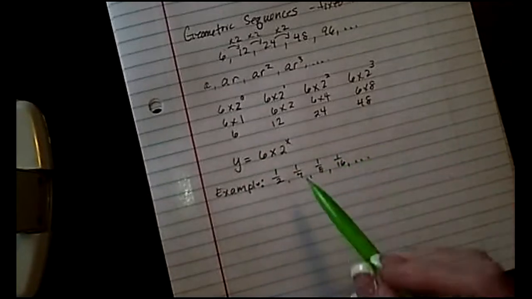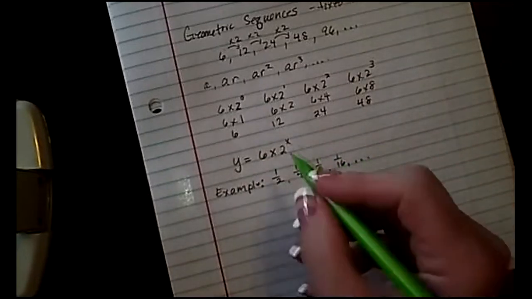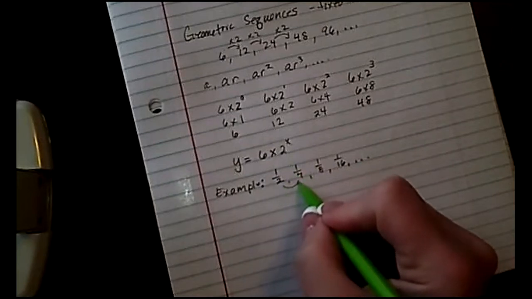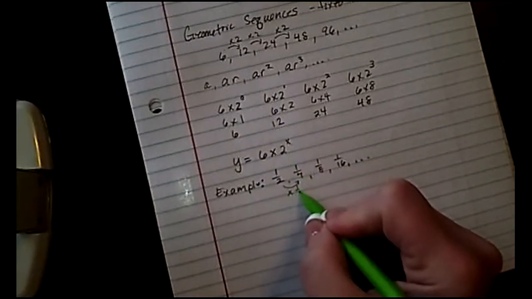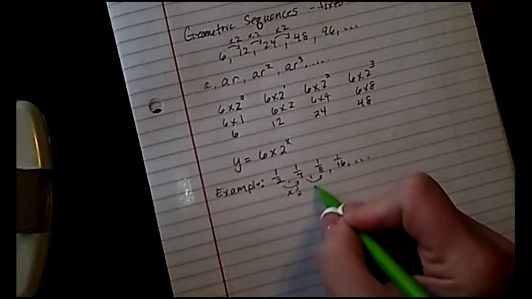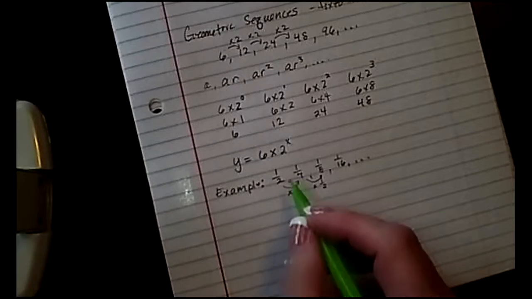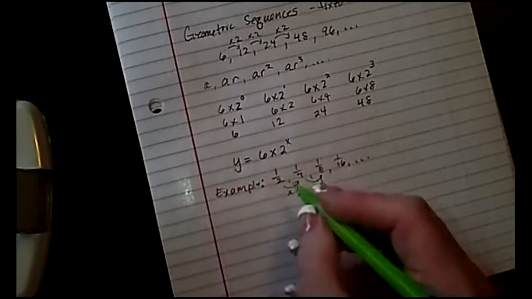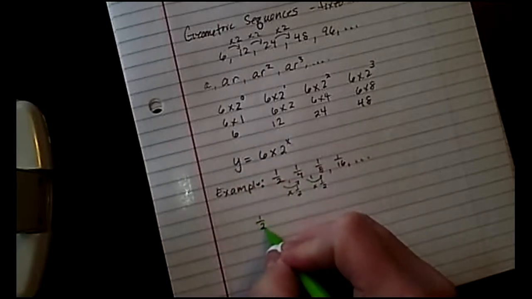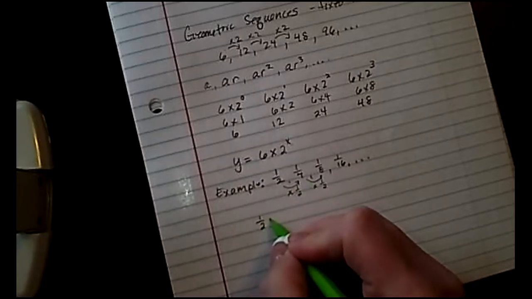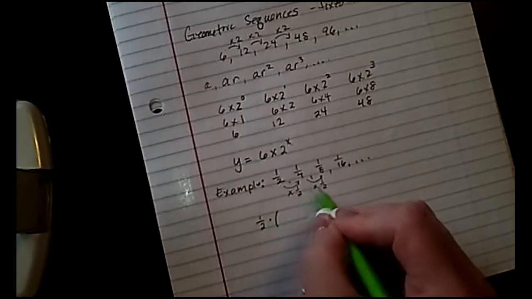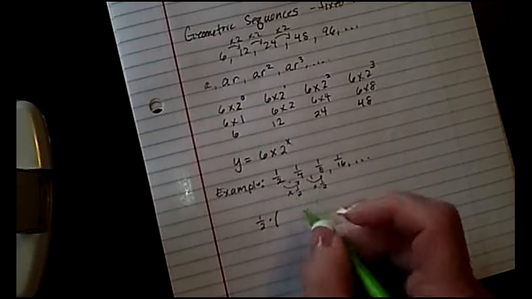All right, so what we're doing here, as you can see, I hope you can recognize that, is that we are multiplying by 1/2 for each of these. All right, so we're multiplying by 1/2. So if we want to try and figure out what that pattern is going to be, what is our beginning term? We just go with our first term. So we have 1/2 times whatever our ratio is, our fixed ratio.